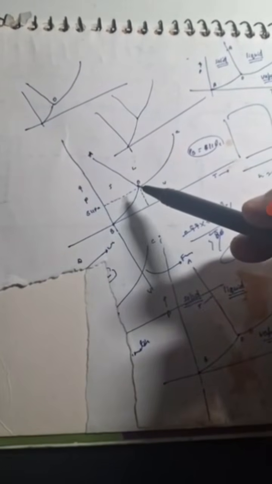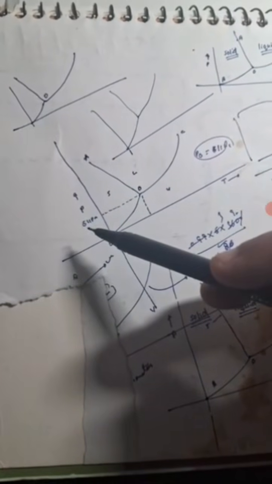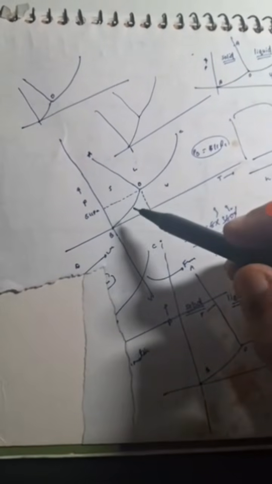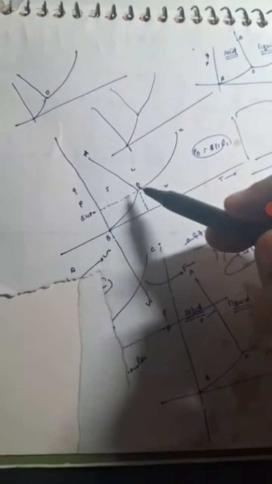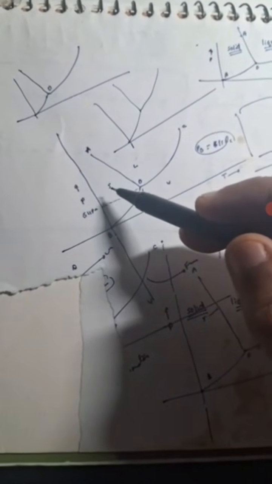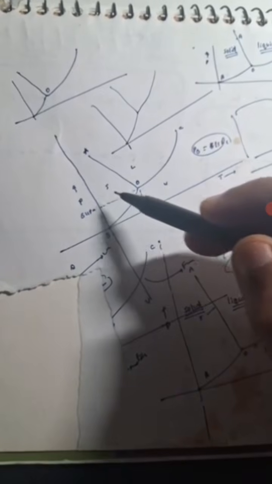Triple point of water, and this is how things vary. So this is the triple point of water, which is at 611 Pascal and at a temperature of 273.16 Kelvin. And in this state, the water is in solid state, that is ice. Here it is in liquid state, and here it is in vapor state or the gaseous state.